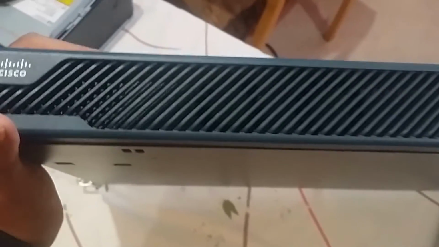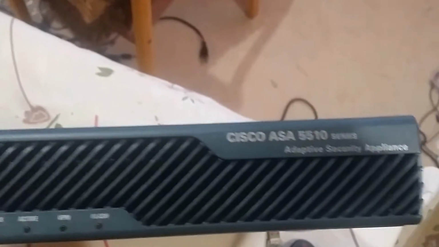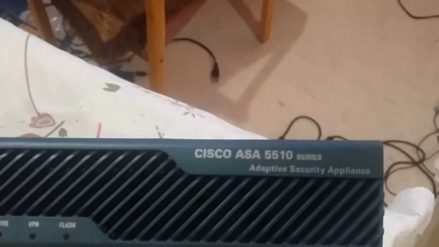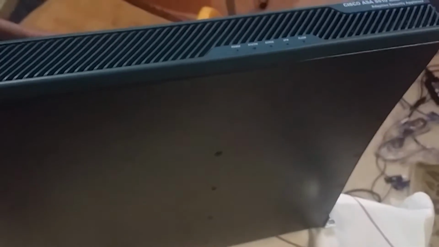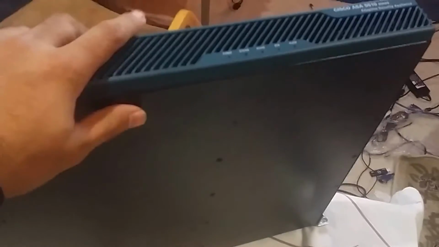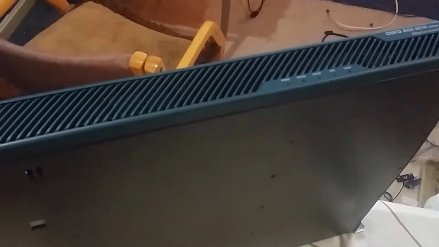So this guy right here is a Cisco ASA 5510 adaptive security appliance. This is a hardware level firewall, and a lot of enterprise level businesses will use something like this. To configure this, you need to know a little bit about Cisco, how to configure it, how to turn it on, how to reset it, how to get to the console, how to use it. You need a little bit more skills. So we're not going to touch this in this video. For help desk, you don't need this.